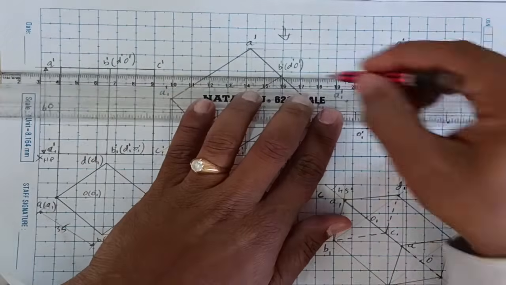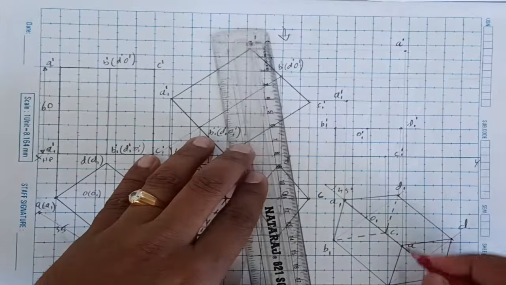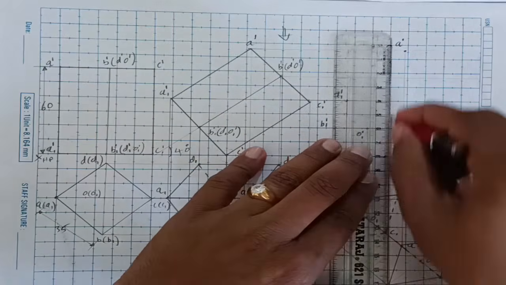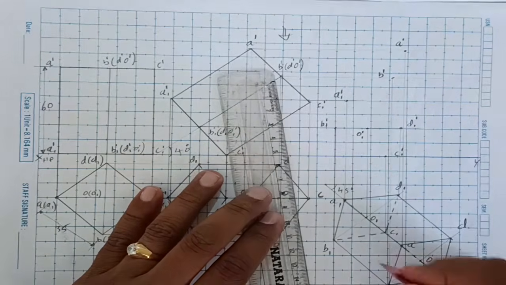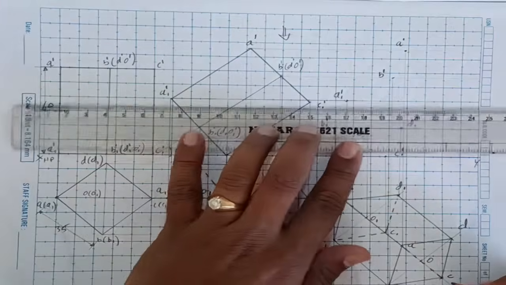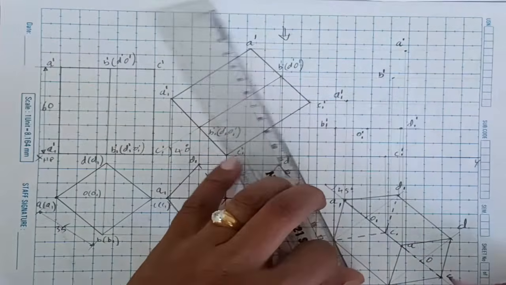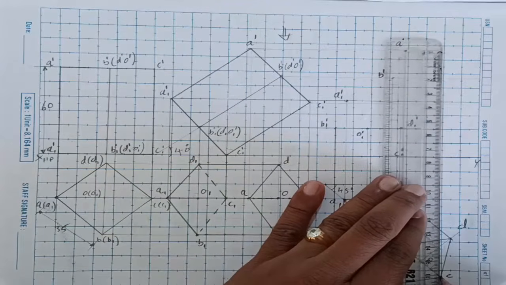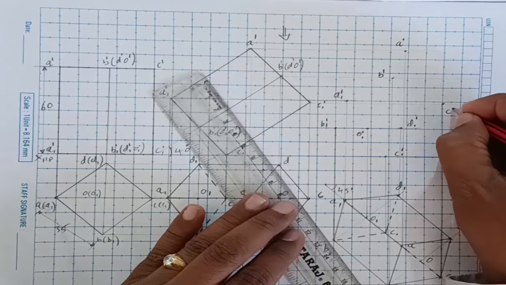B dash is on this line, you can just extend this line, and then B is here, draw the line up to here and get the B dash. And now C dash. You draw one more horizontal line from the C dash, and then C is here. If you draw the line up to the C dash, at this point I will get C dash.